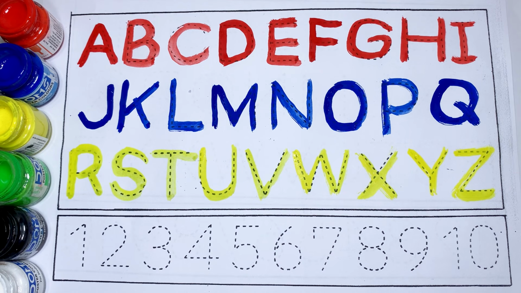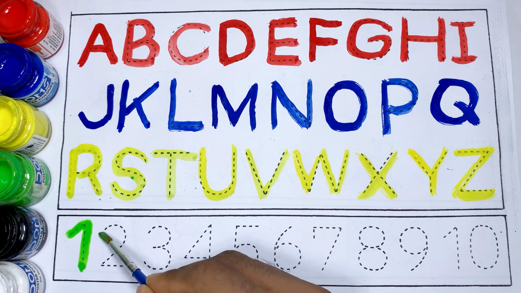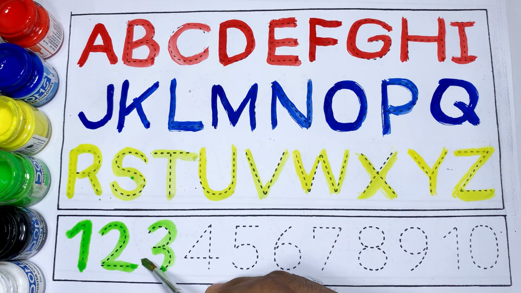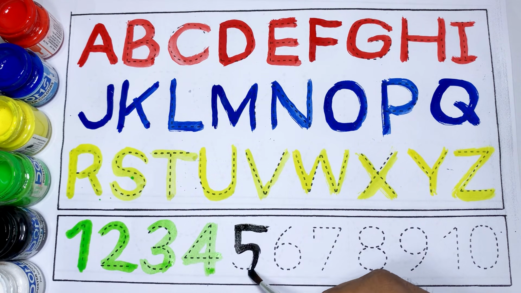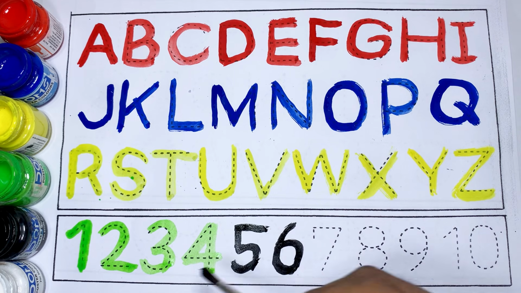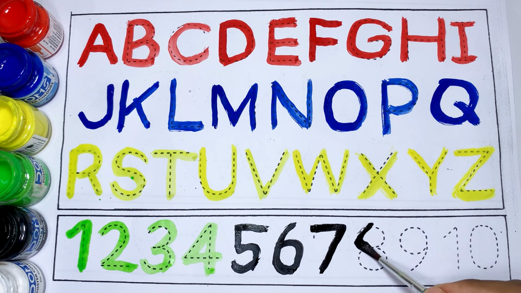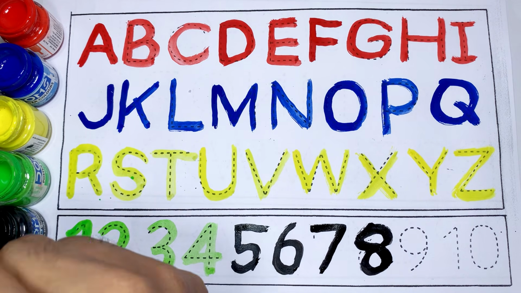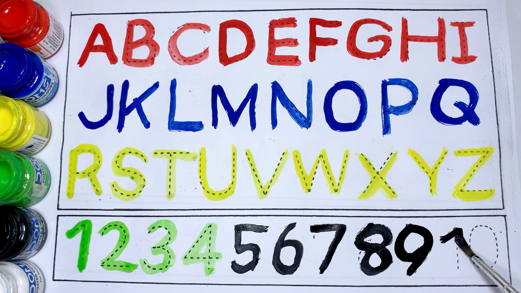So now you draw numbers and use green color. 1, 2, 3, 4. So now you draw 5 and use black color. 5, 6, 7, 8, 9, and 10.